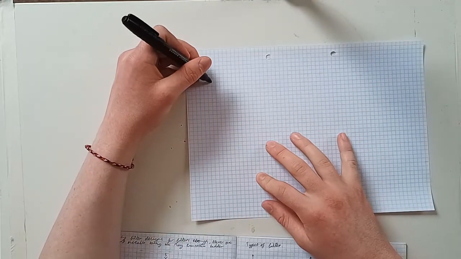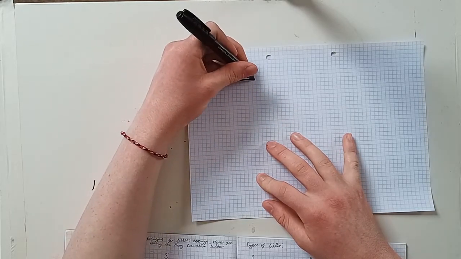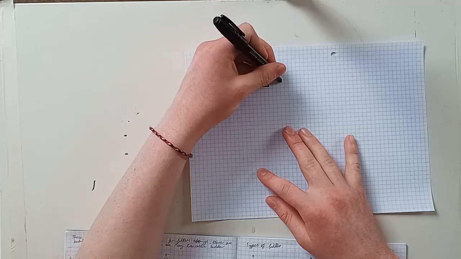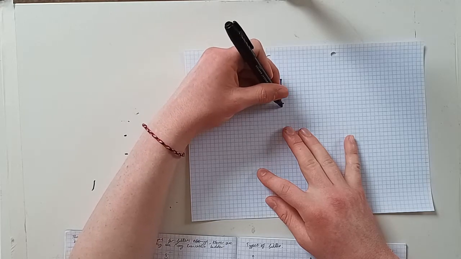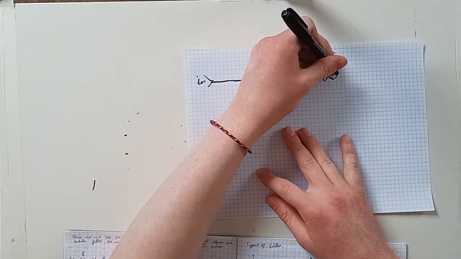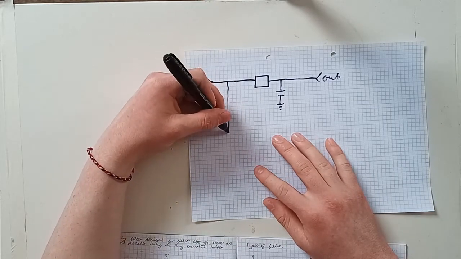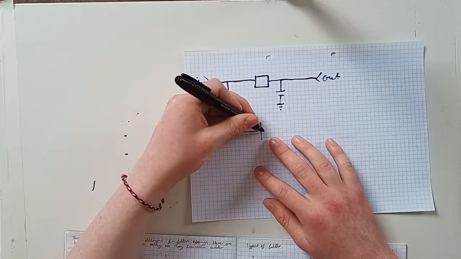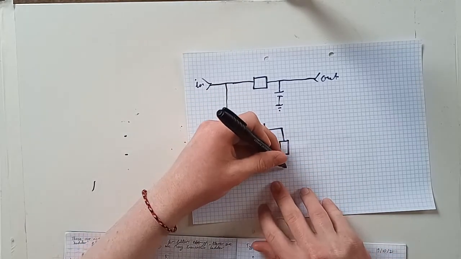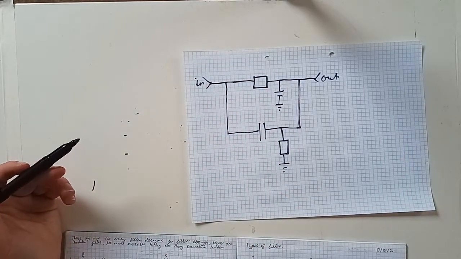So you'd have your input running again into your low pass filter, like so, where you would then have your output, but at the same time it's also running through a high pass filter, which would then look like this. Which then gives you a band reject filter.